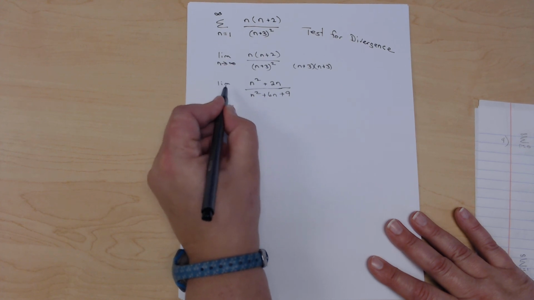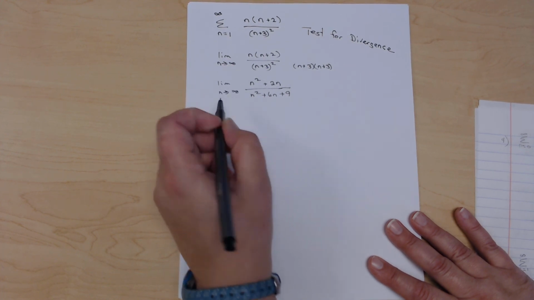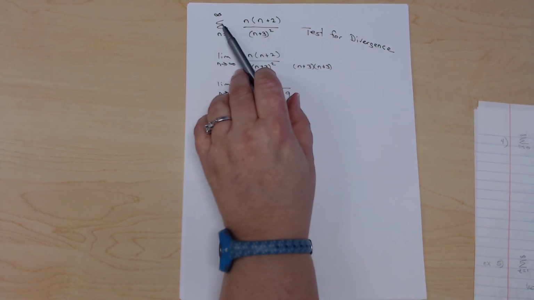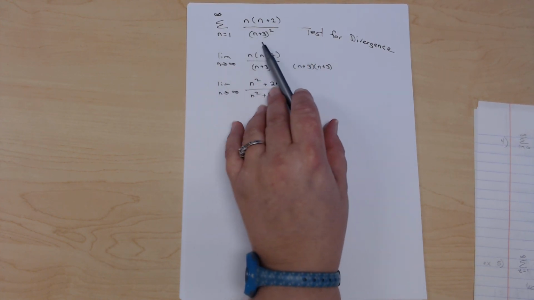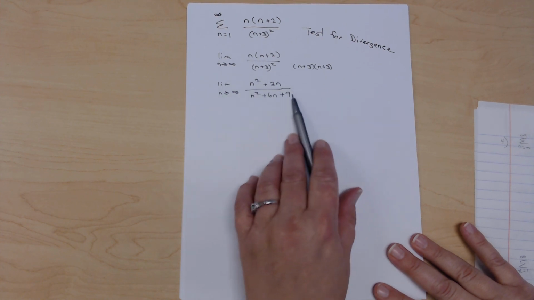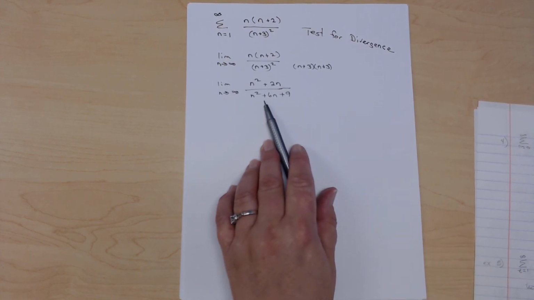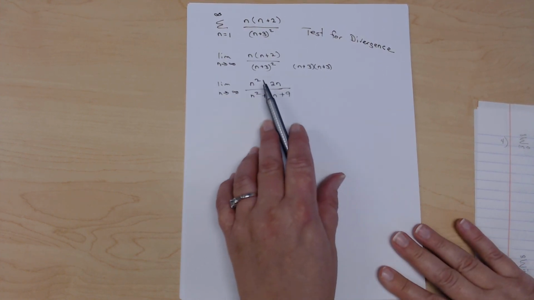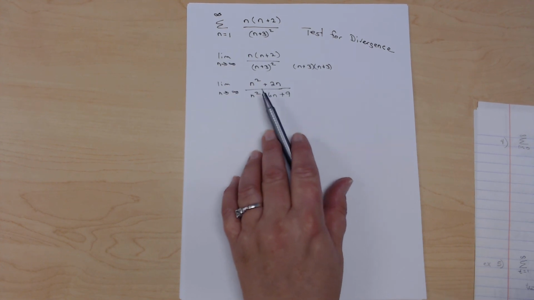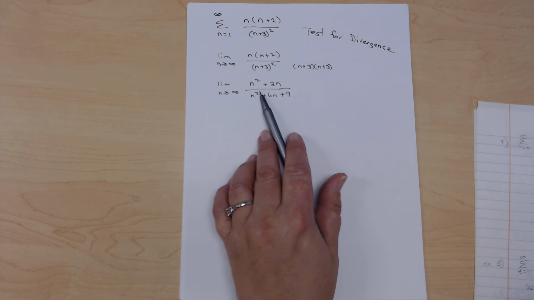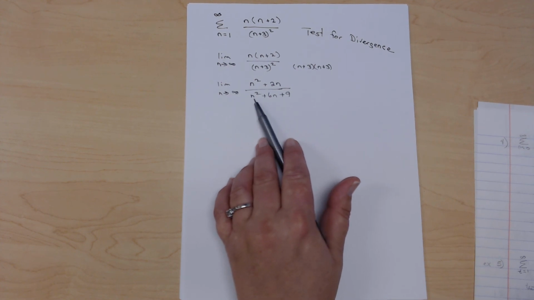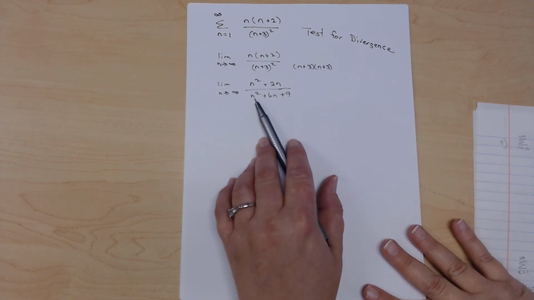The limit as n approaches infinity. Remember, even though I'm doing the summation, the test for divergence says I can just look at the rule. So now this turns into a problem from 8.1. How do I do this? I either do L'Hopital's rule, or I divide everything by n squared. Let's do L'Hopital's rule.